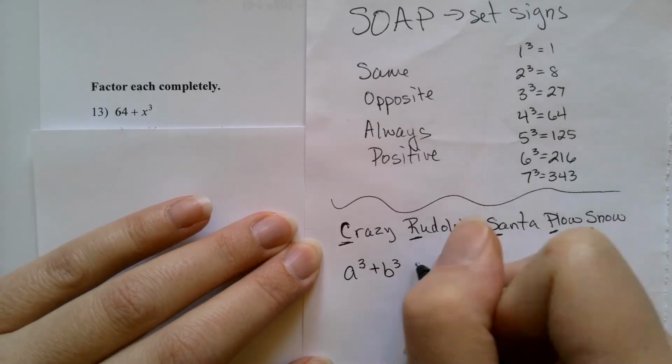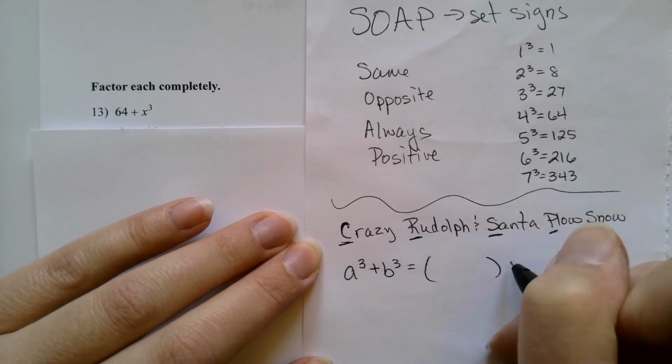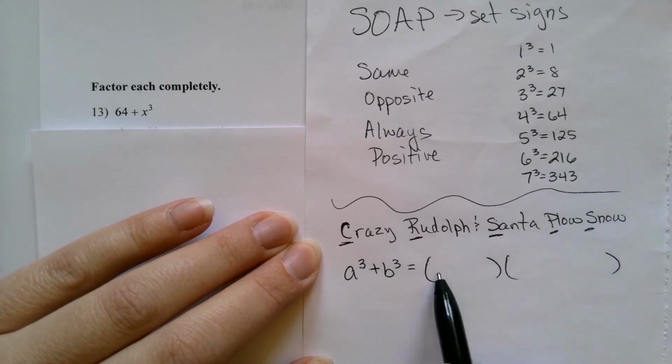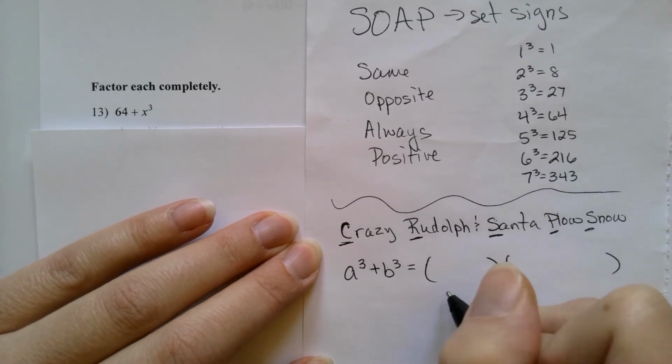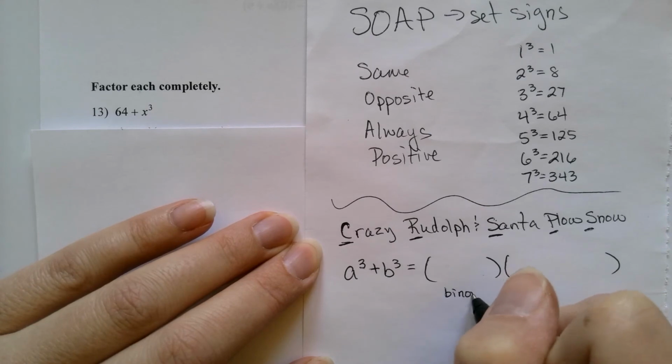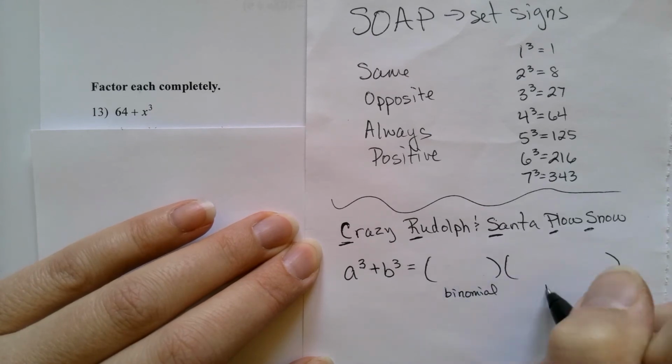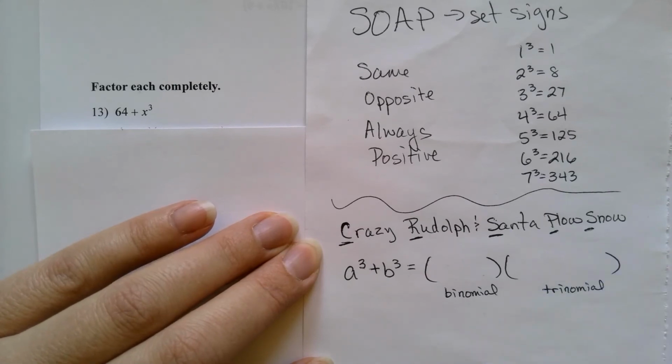And this is how I break down a cubic. I'm going to break it down, and I'm going to have a binomial and a trinomial. Again, this is a shortcut for factoring cubics. Okay, and it's a very useful shortcut.